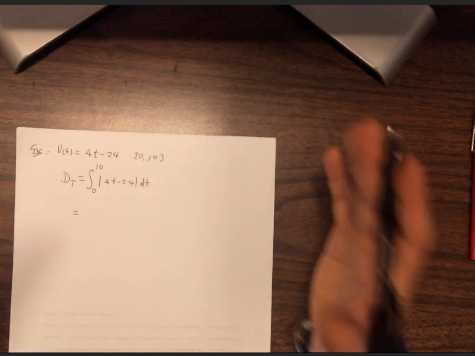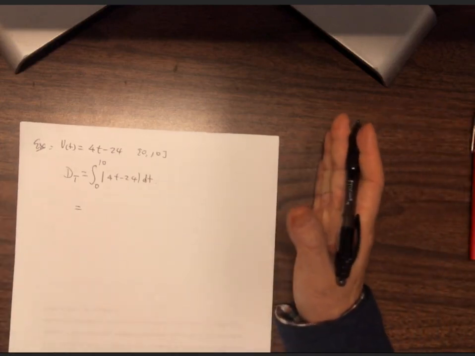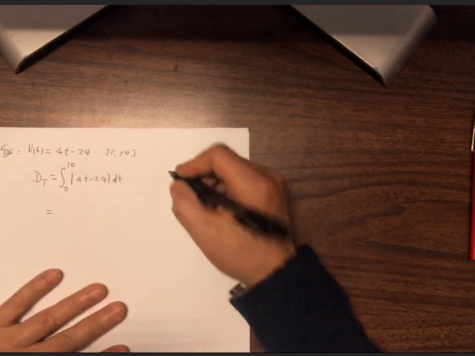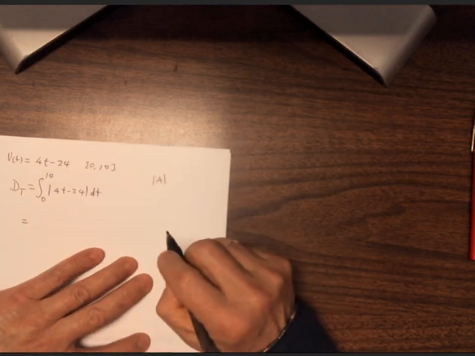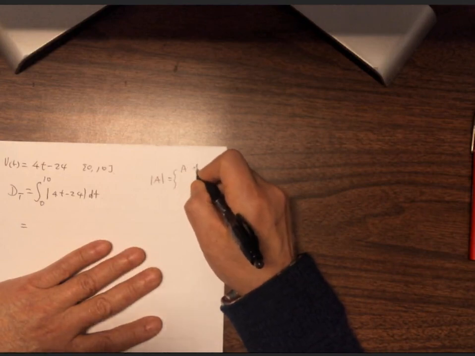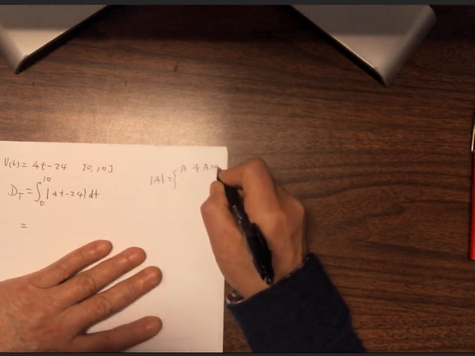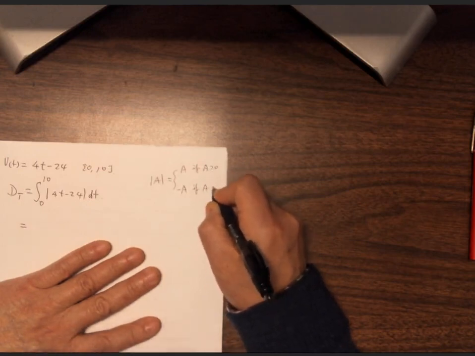Like I said, there's no formula, so first we have to get rid of the absolute value signs. So we recall the absolute value expression. The absolute value of anything, call it A, equals A if we know A is positive, it's negative A if we know A is negative.